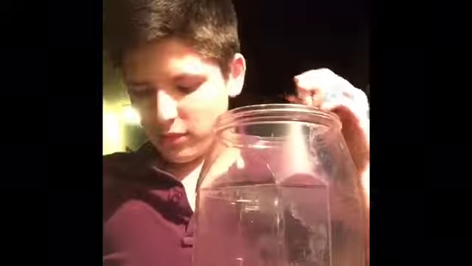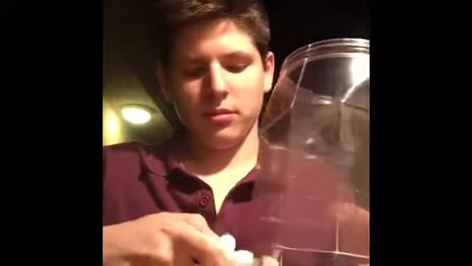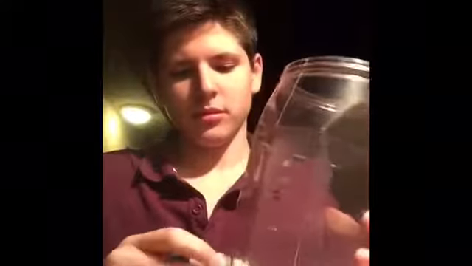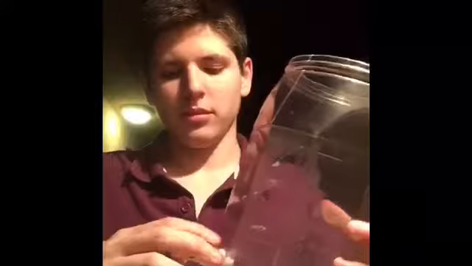We first use the water faucet and put one part on each side, like this, and we use the other part to close it. And we have it like this.